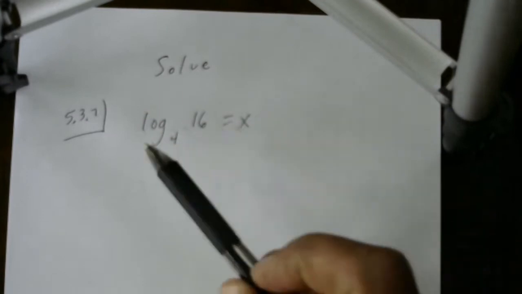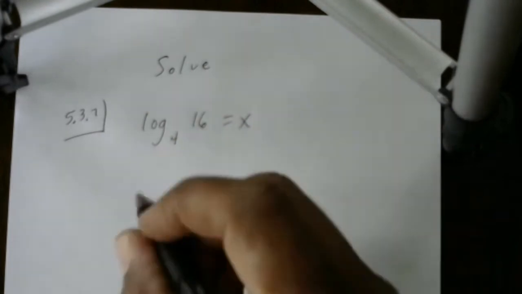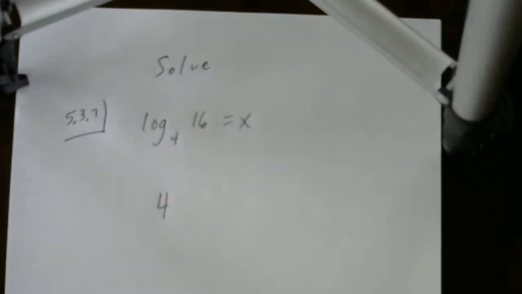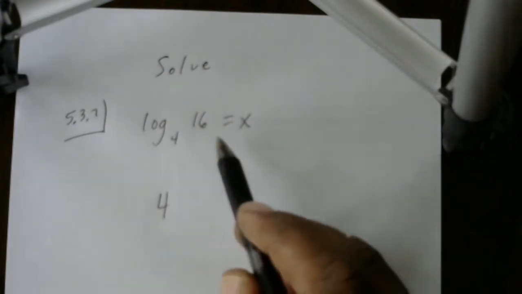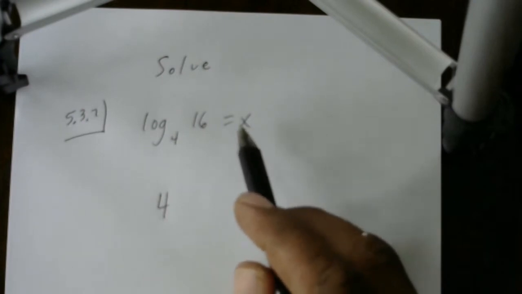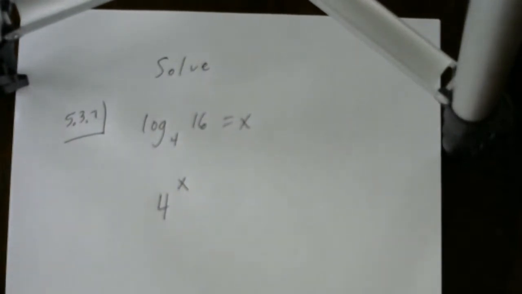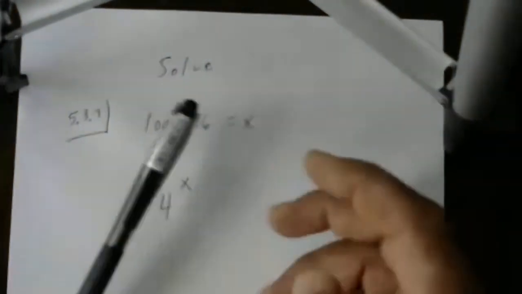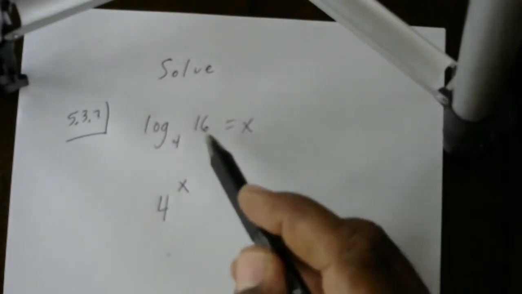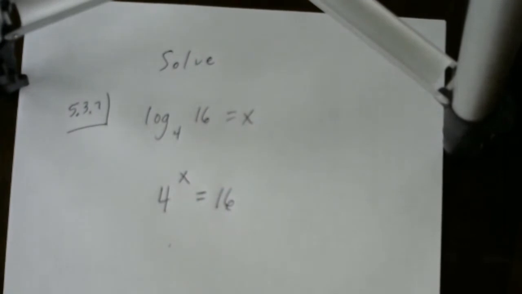When converting to an exponent, notice that the base of my log, which is 4, should be the base of my exponent. This log is set equal to x. Therefore, x is my exponent. The argument of our log is 16, so we're going to set our exponential equal to 16.